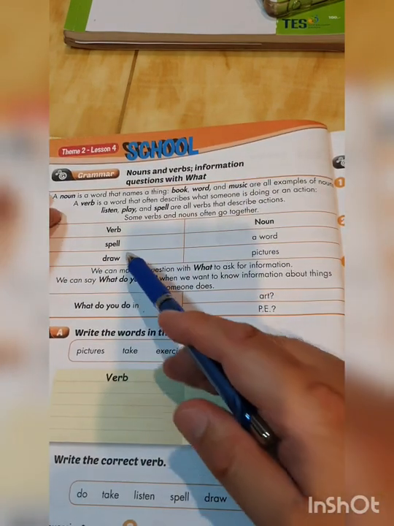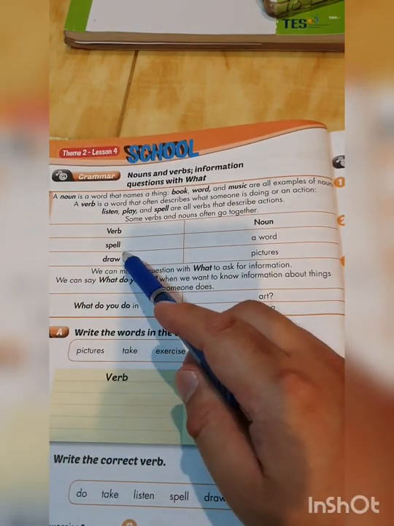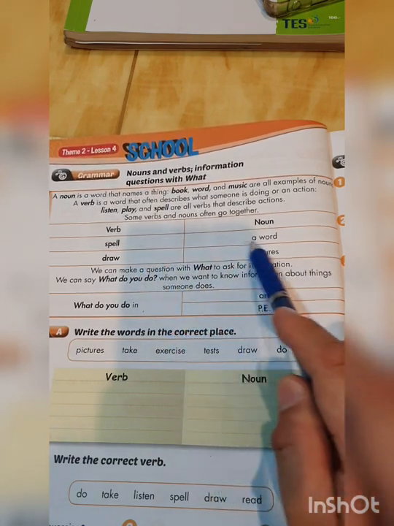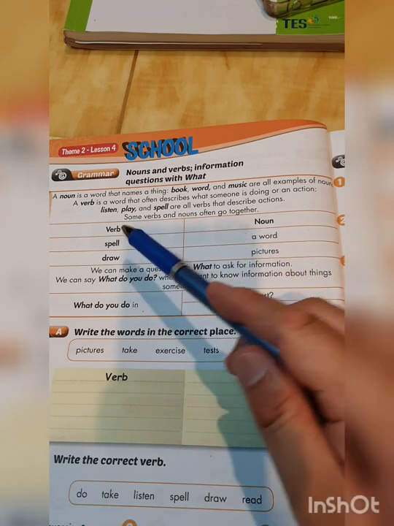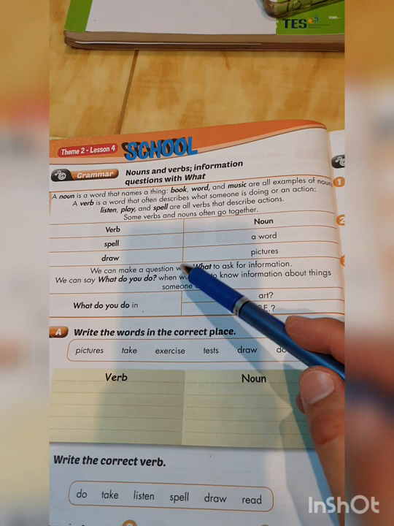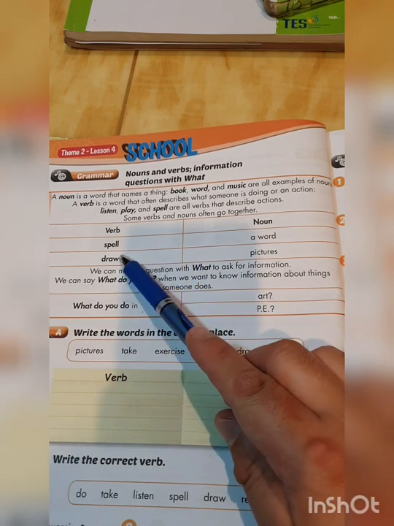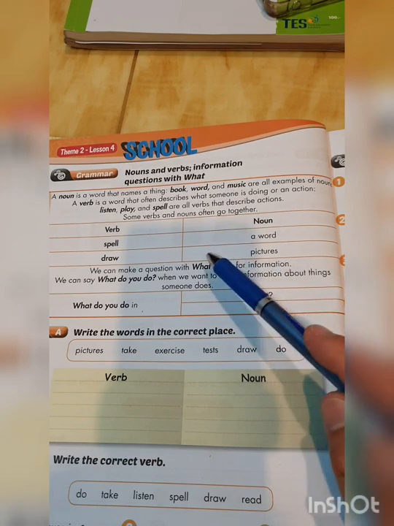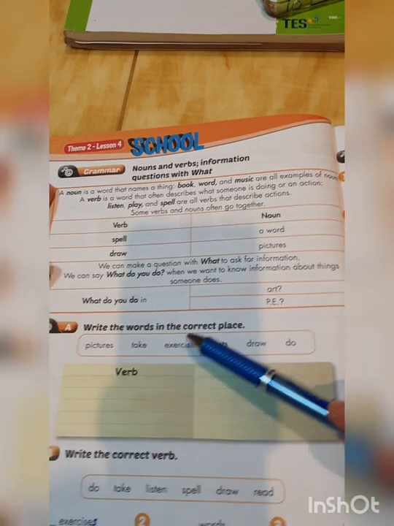So, for example, verb, spell, noun, a word. Spell a word. So you have verb and noun in the same sentence. Then the verb here, draw, and the noun, pictures. Draw pictures. Okay.